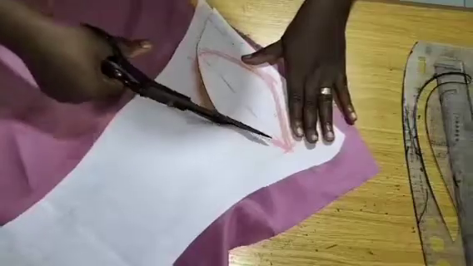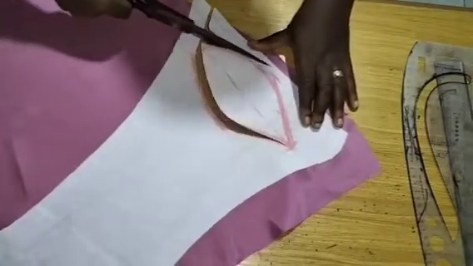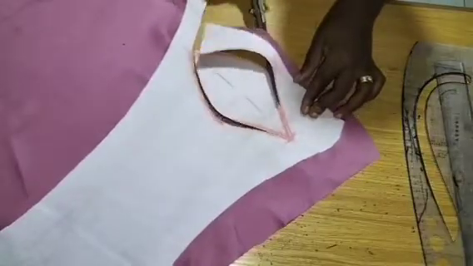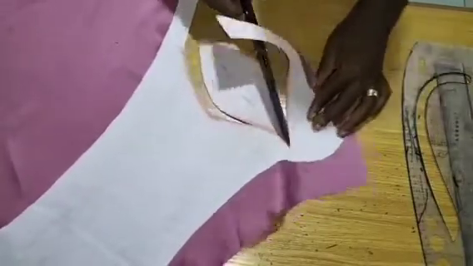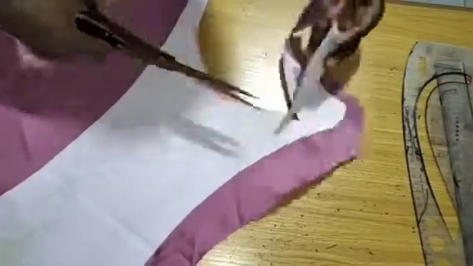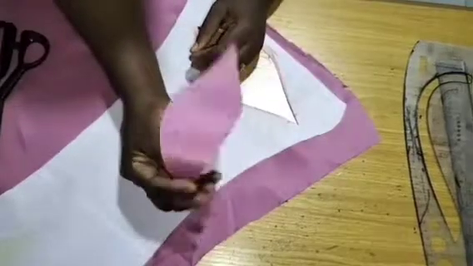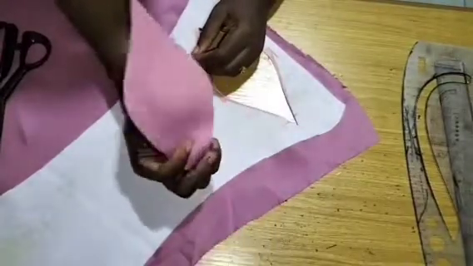You actually need to be creative with it. You can even give it a pointy edge. Can you see? You can even give it a pointy edge, so by the time we cut it out, it looks like the flower design we all know.